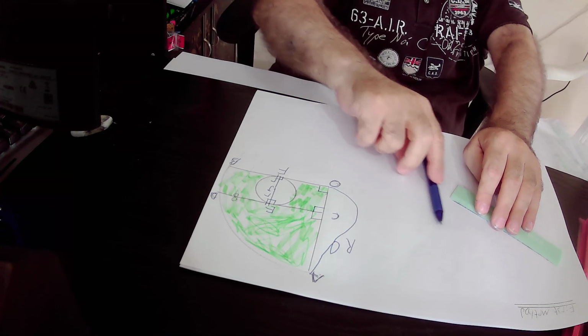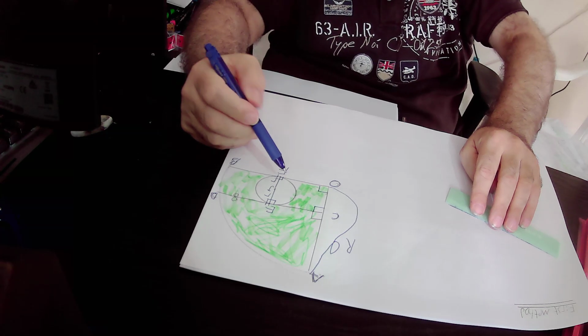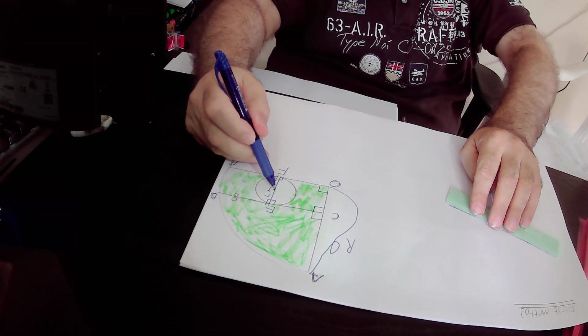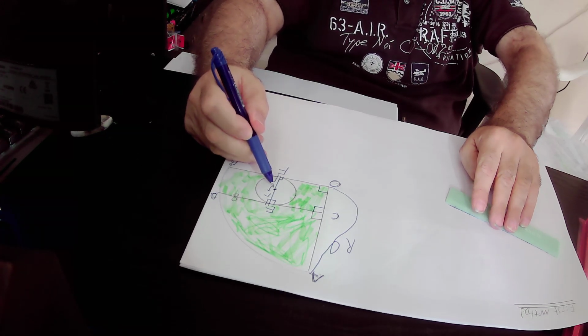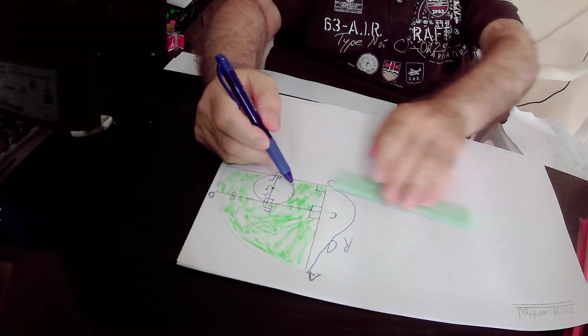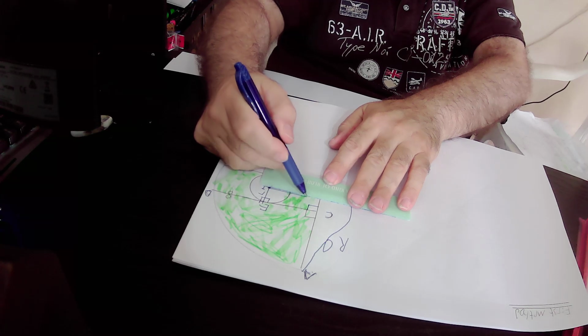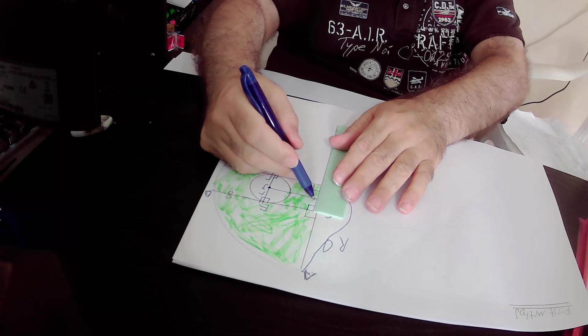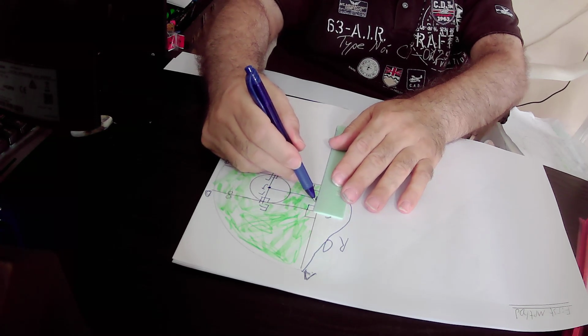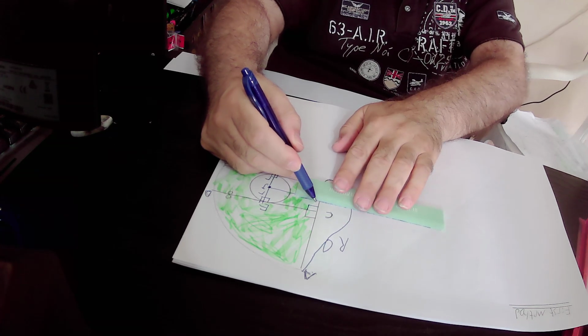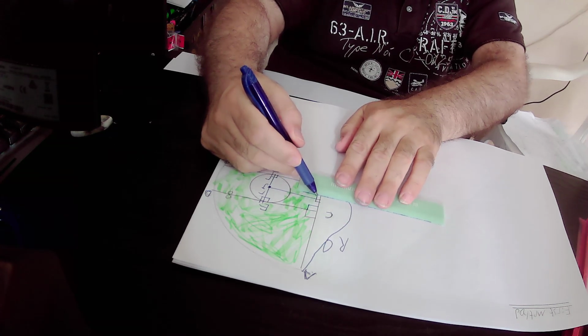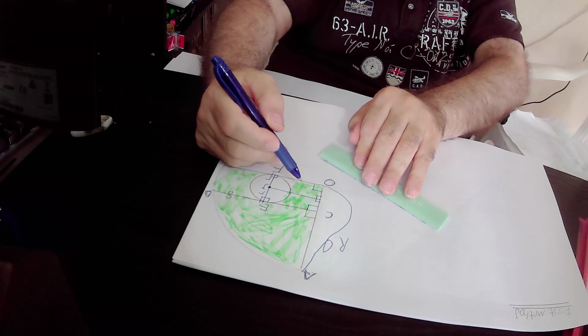Okay, so for point J, that is the center of the small circle, we will draw a perpendicular on CO. So this angle equals 90 degrees, and this angle also equals 90 degrees according to our construction.